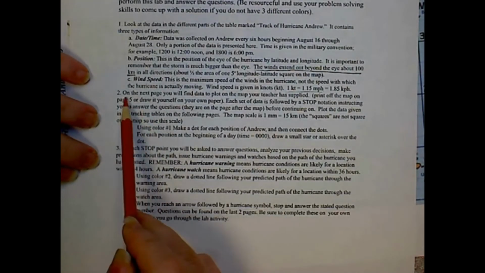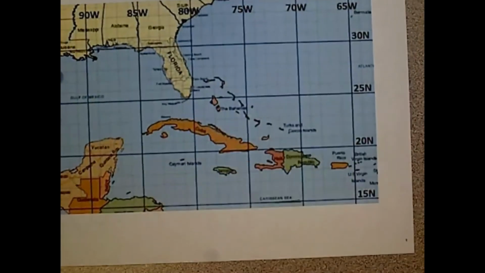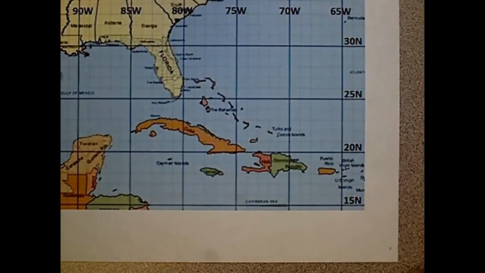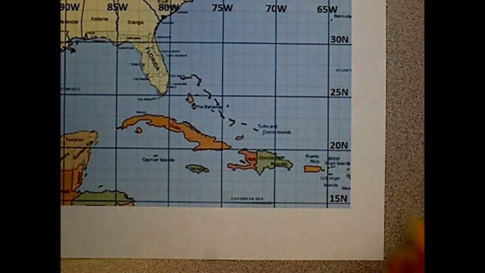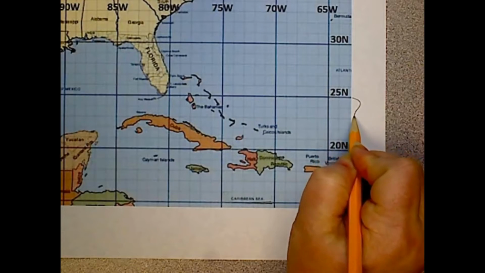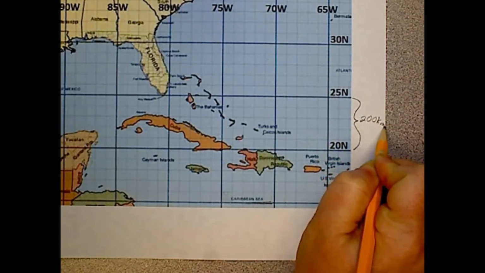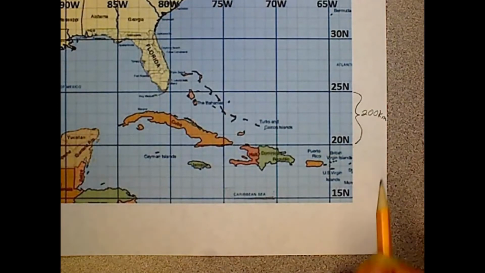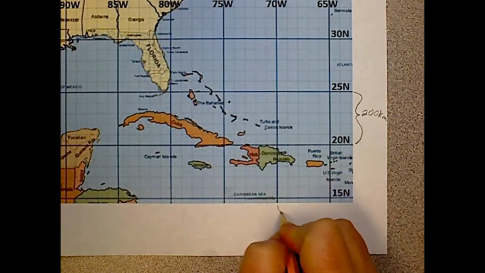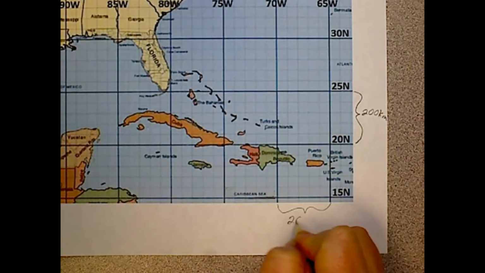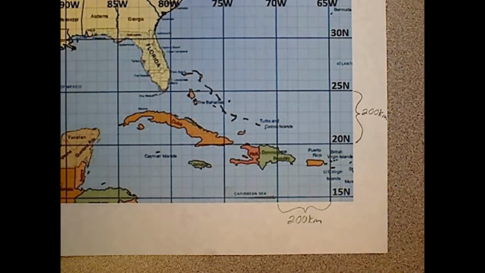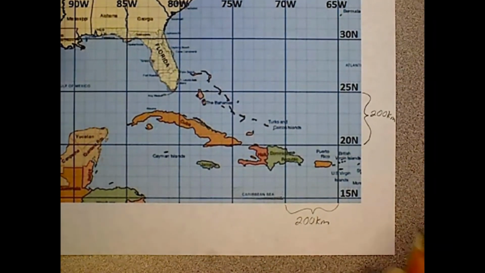So the first thing you're going to do is come down here. I'm going to mark over here because the hurricane extends 100 kilometers. I know because it tells me in the reading that one of these large boxes is 200 kilometers. So the winds of the hurricane are going to extend half of a box, 100 kilometers. So I'm going to jot that down on here so I don't forget.